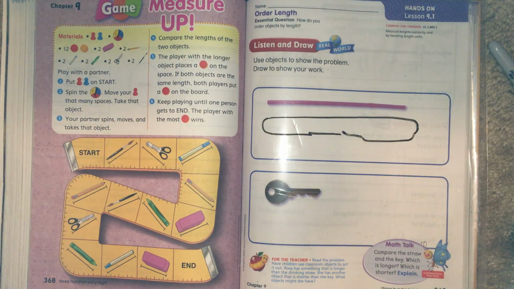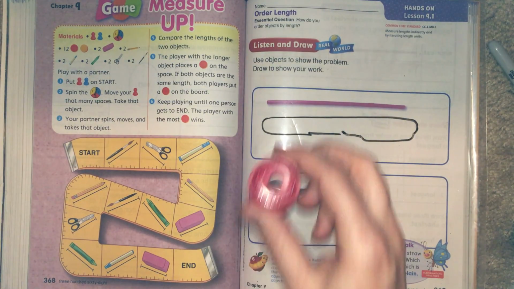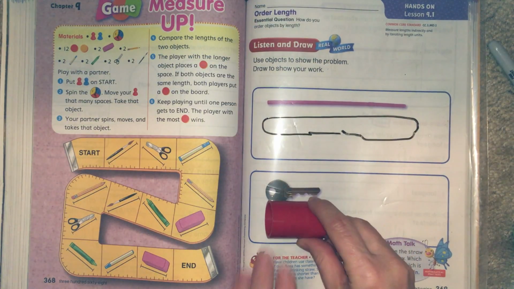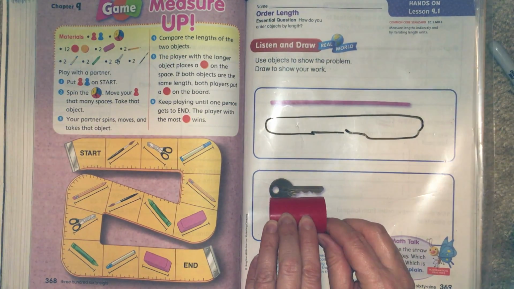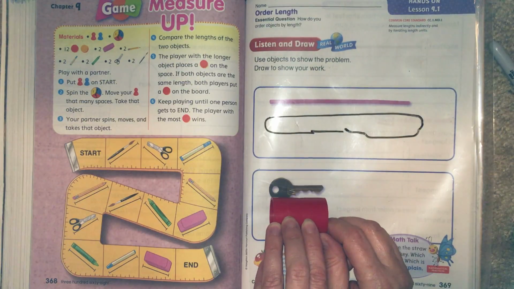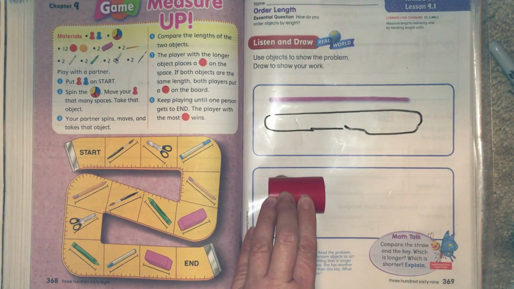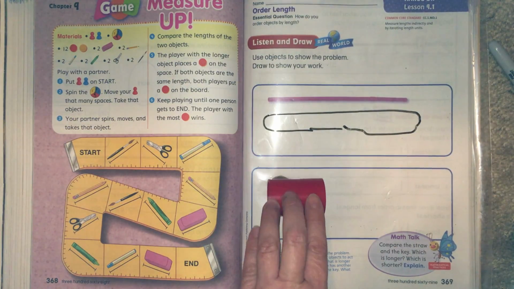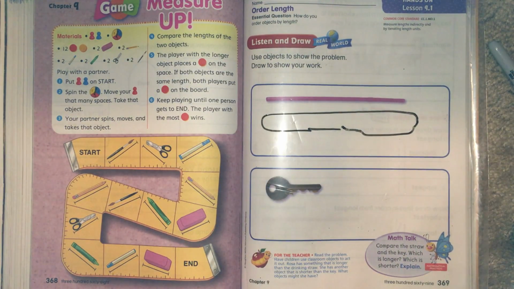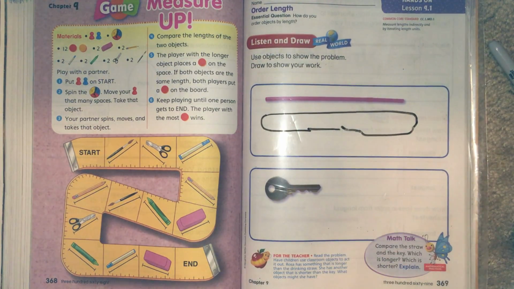Now, it says to find something that is shorter than the key. So look around for something that's short. Let's see, I've got this tornado tube. Is it shorter? Wow, ever so slightly. I think it might be. It is just a teeny tiny bit shorter, but you know what? I'm going to find something that's definitely shorter, because that's going to be hard to draw. Nope, that's longer.